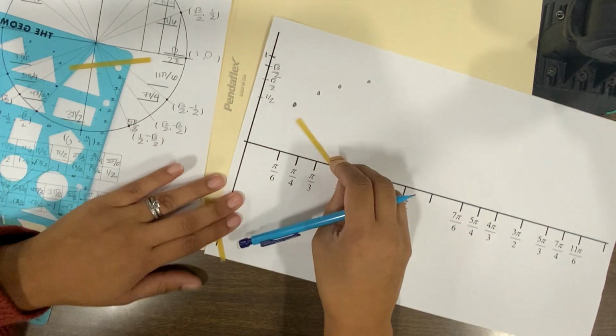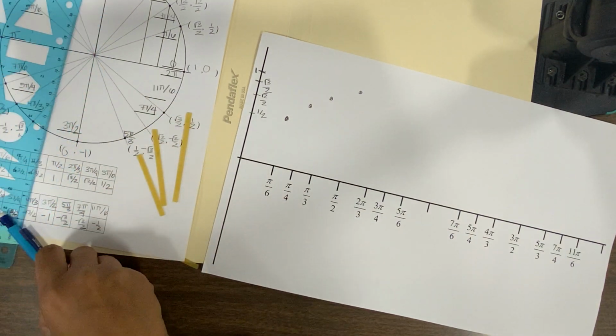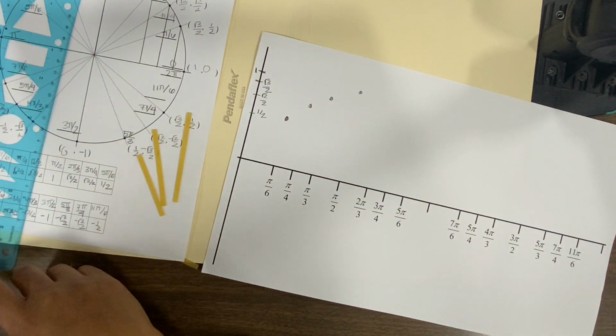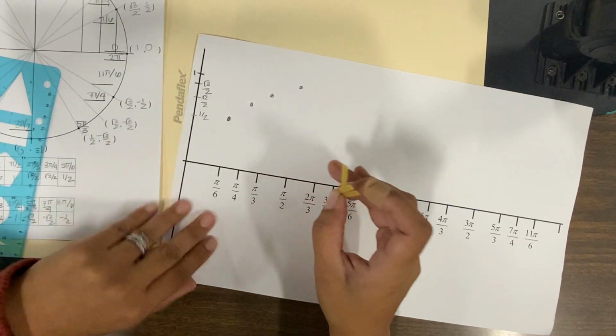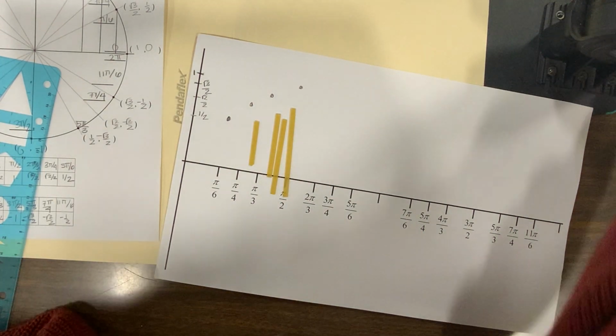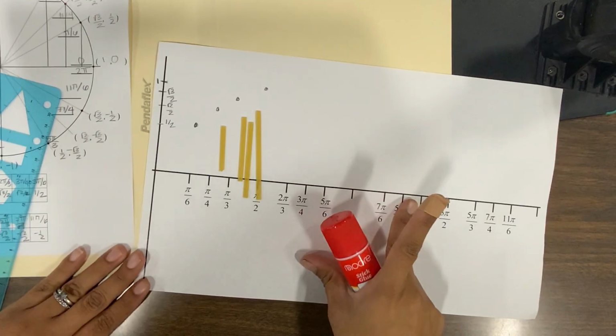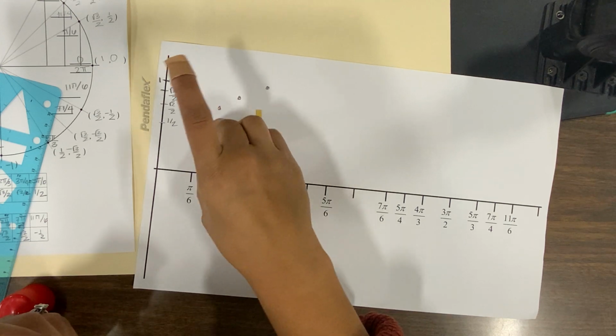Okay. All right. Once I do that, I'm going to go ahead and glue my spaghetti, okay, to my handout, my graph, to show where these values are coming from.